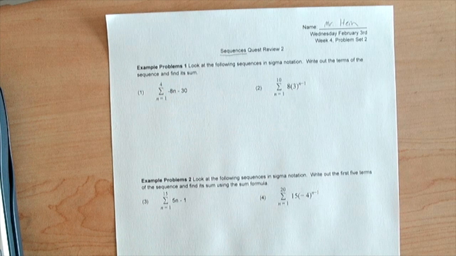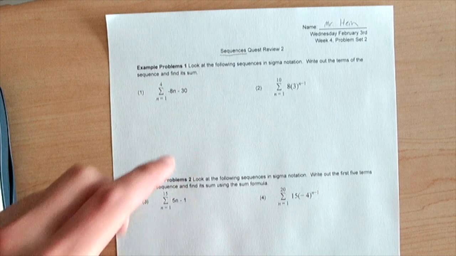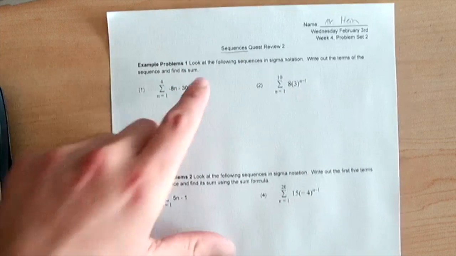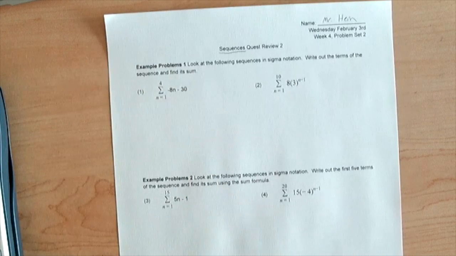Okay, so if you're looking to figure out what the test is going to look like, I promise, and at this point you know that this is true, the test questions are going to look just like the example questions, the exact same format, just different numbers.